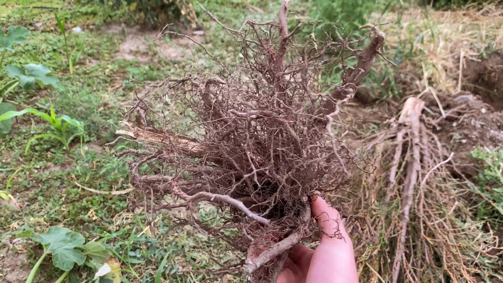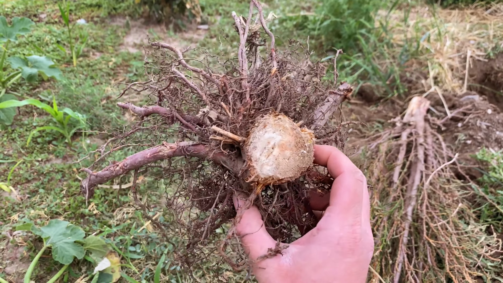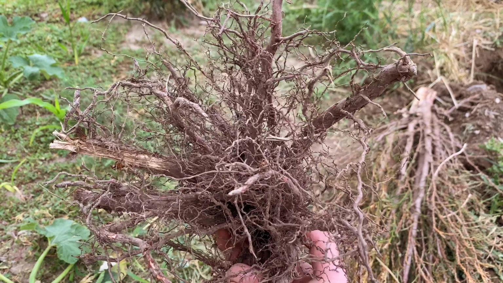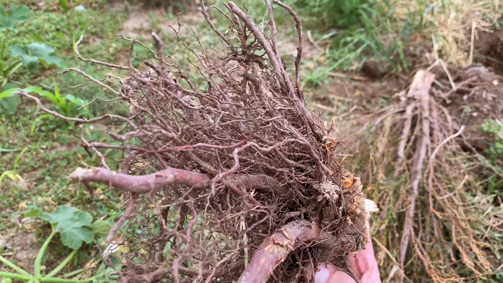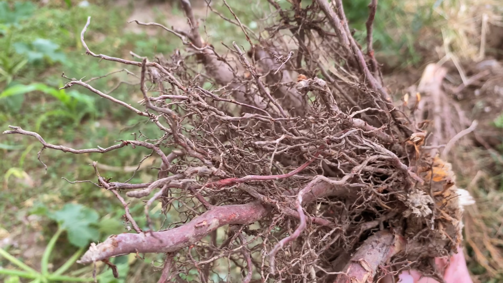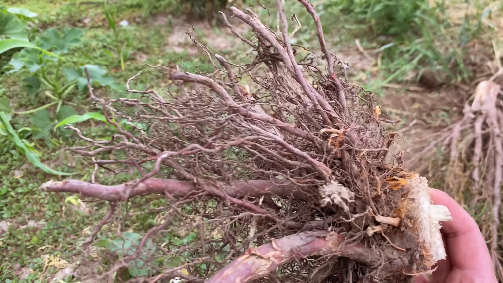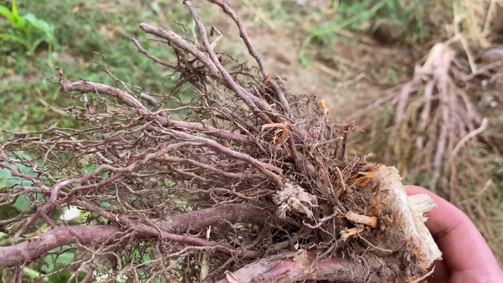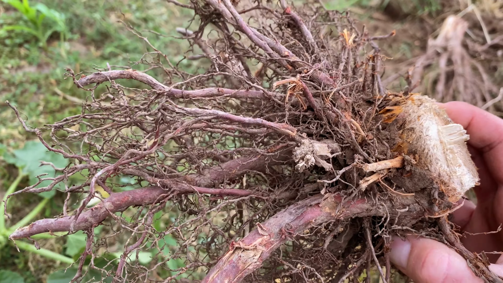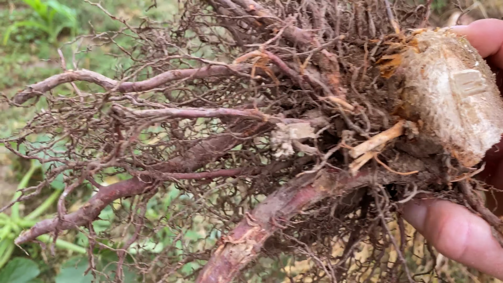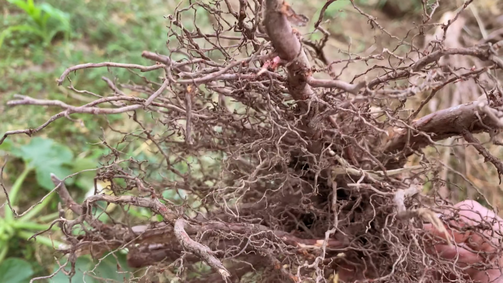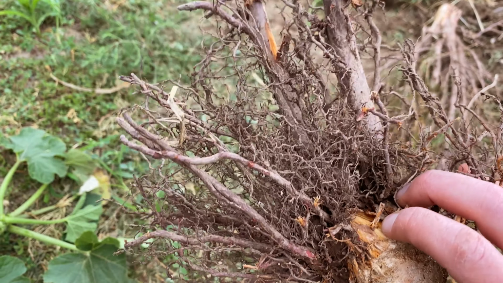After feeling like the weevil or the spider mite wasn't the main cause, I began looking at the roots. There were a couple of things I noticed. A lot of these very fine roots seemed very rotten. The outer part of the root was peeling away from the center, and it was very rotten and very squishy.